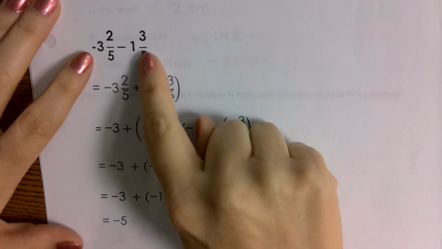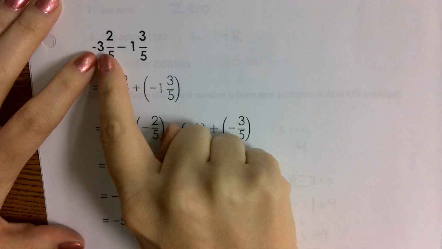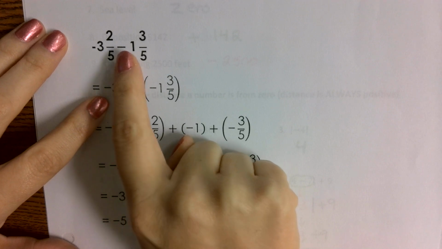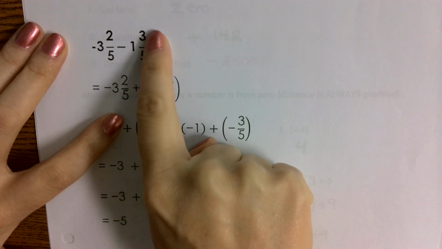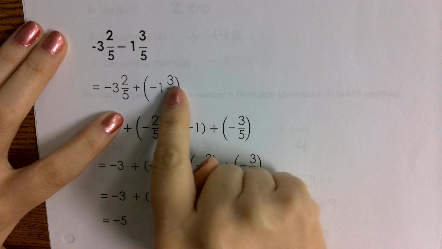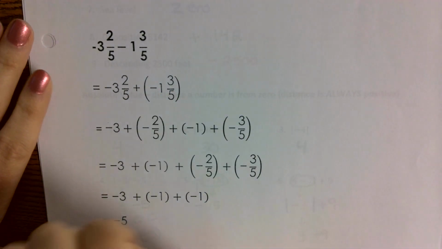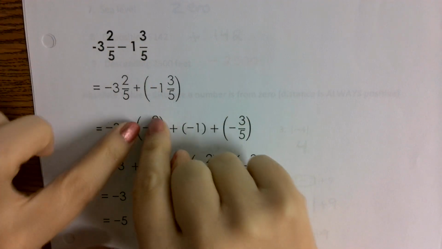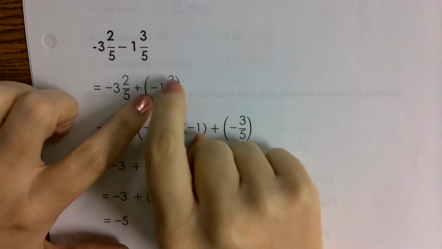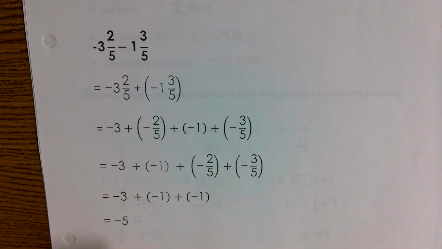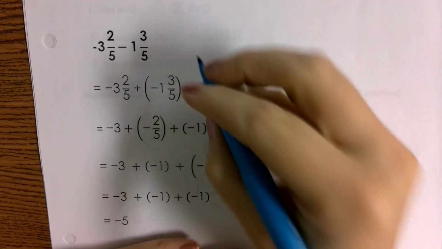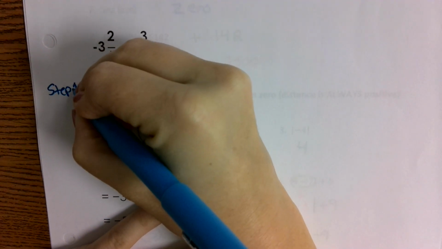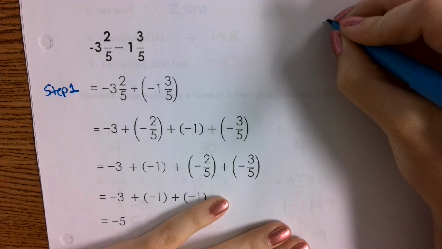All right, the first thing that we're noticing here, we have negative 3 2/5 and we're subtracting 1 3/5. But then we change the operation to an addition and we change this to its inverse. So here, we're identifying the fact that when you have a subtraction problem, it's exactly the same as adding the inverse of the number. Adding the inverse of that number. So we're going to go ahead and write that step down. We're going to call this one step 1. And off to the side, I'm going to write down what step 1 is.